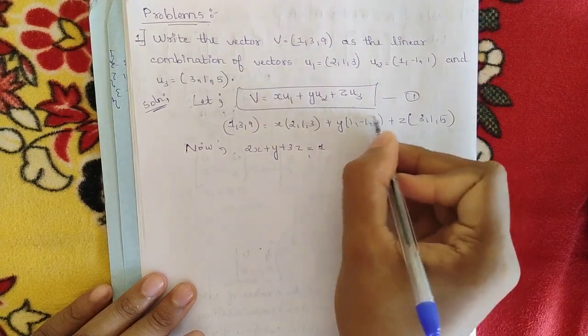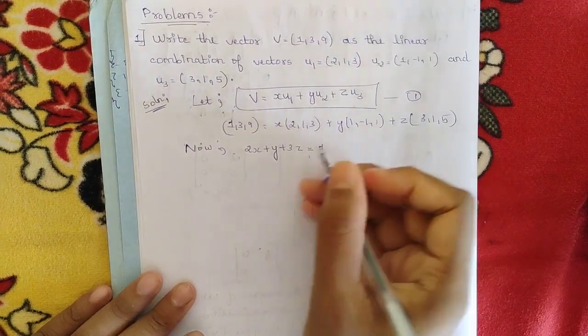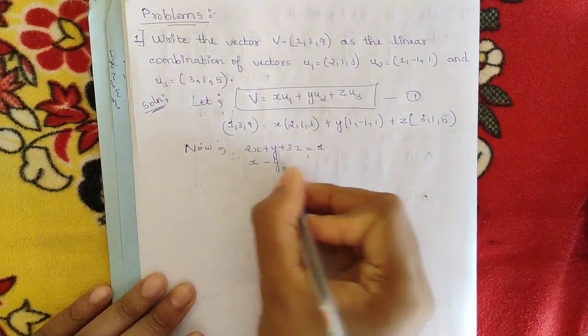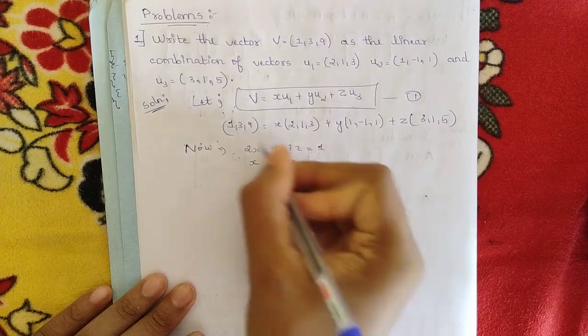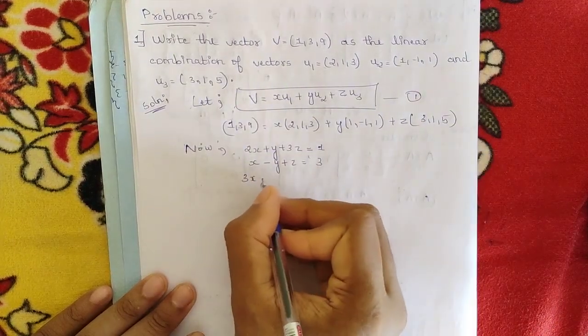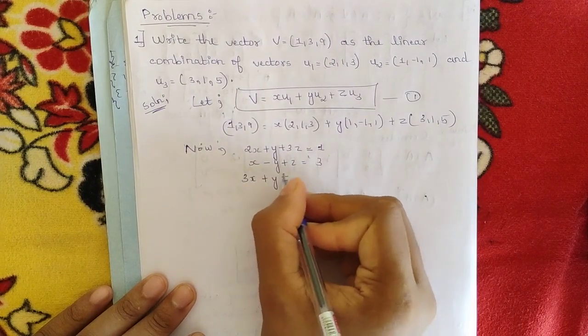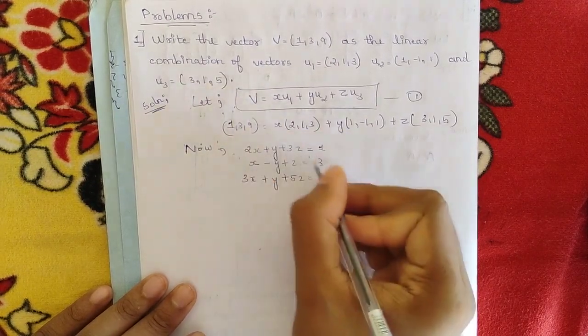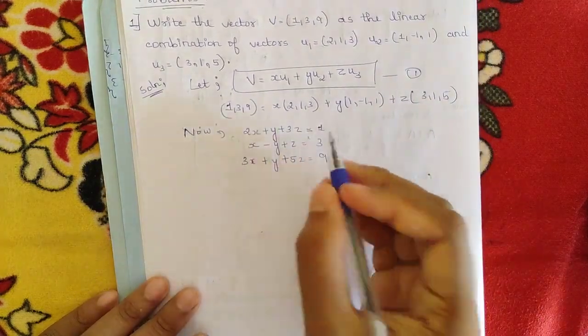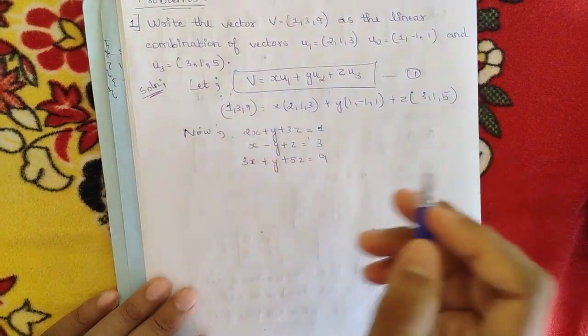Similarly, 1, -1, 1 becomes x minus y plus z equal to 3. Similarly, 3x plus y plus 5z equal to 9. Okay, in this way I have written the equations from these three parts.